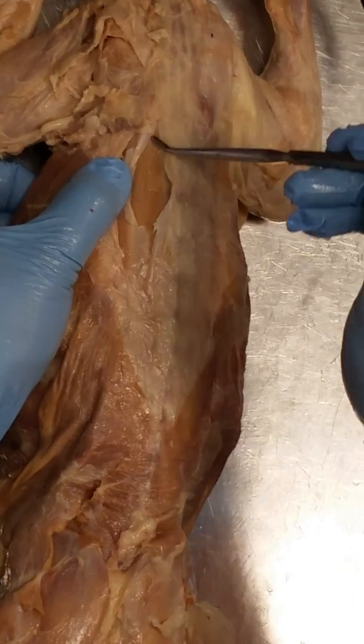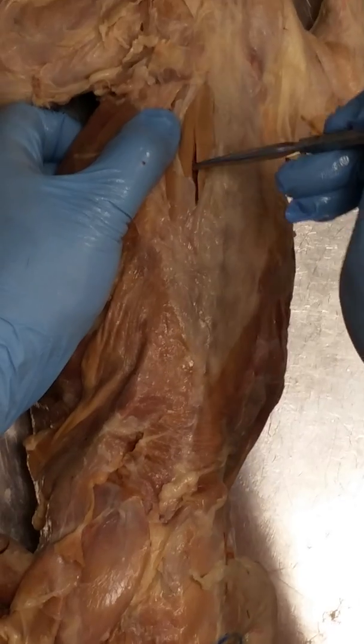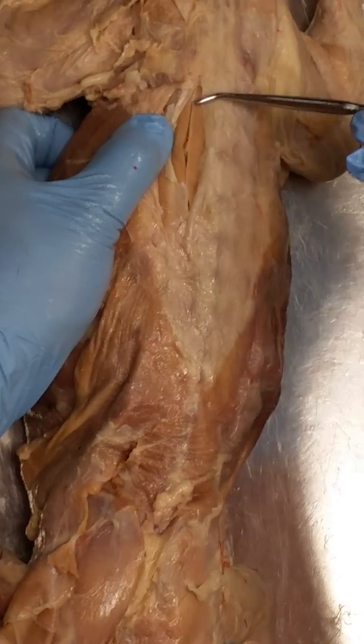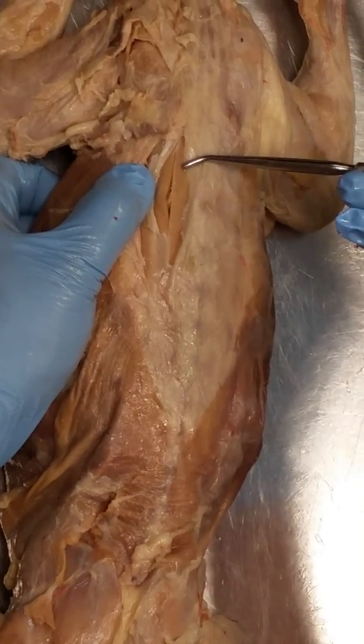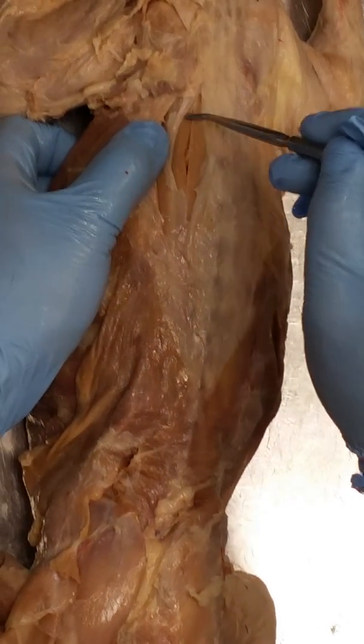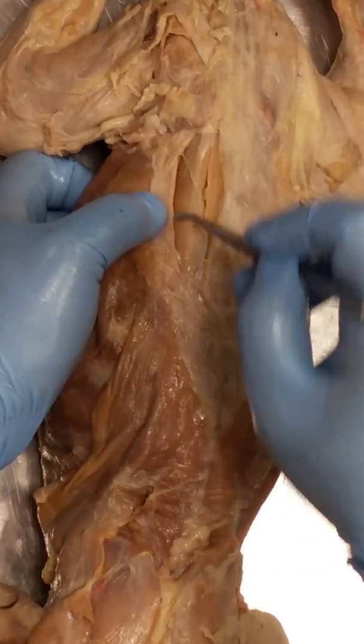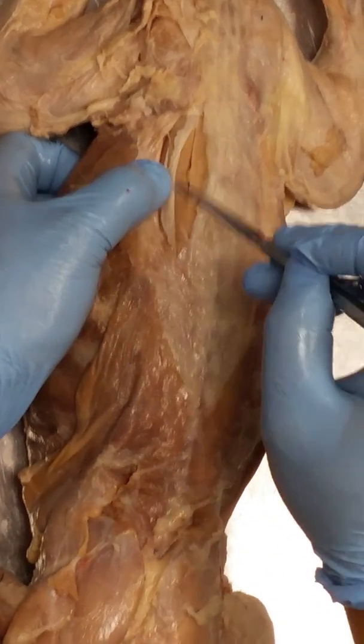Okay, so this one that's nearest the spinal column, see that? That's called the longissimus dorsi. And then the one that's more lateral to the longissimus dorsi has one arm here and one arm here. This is called the multifidus.